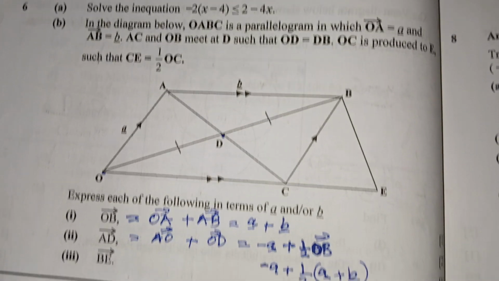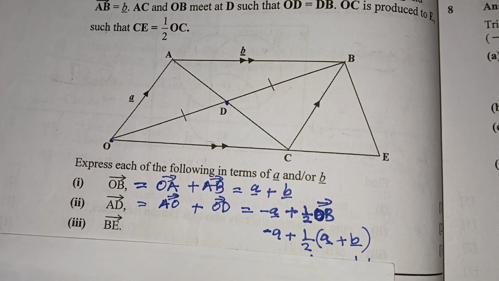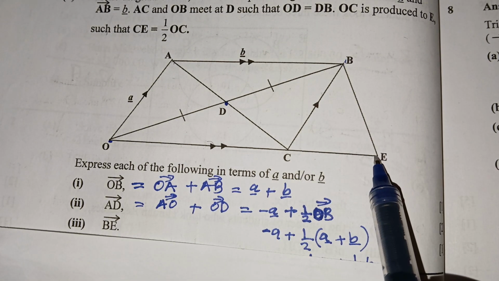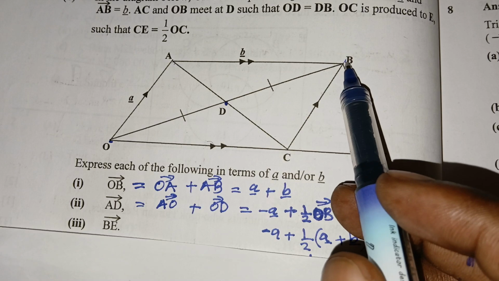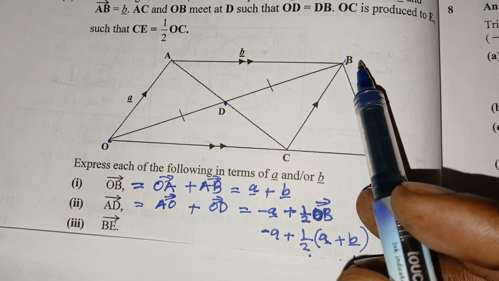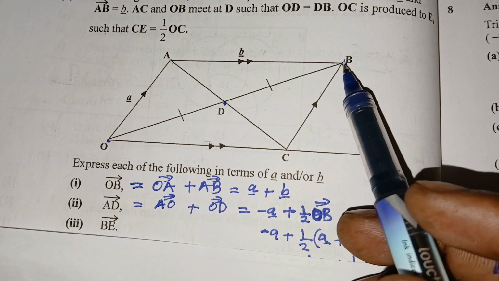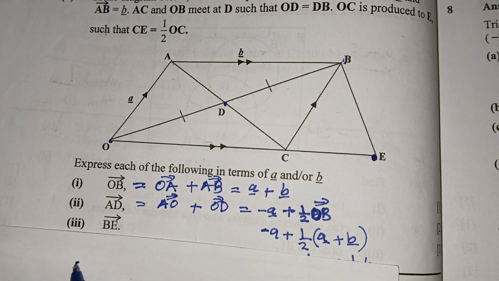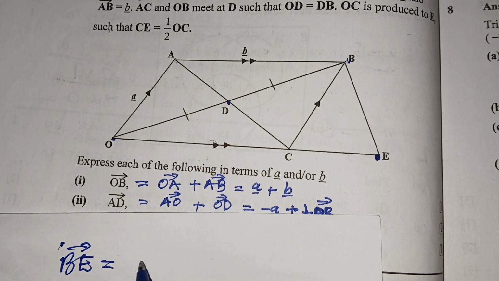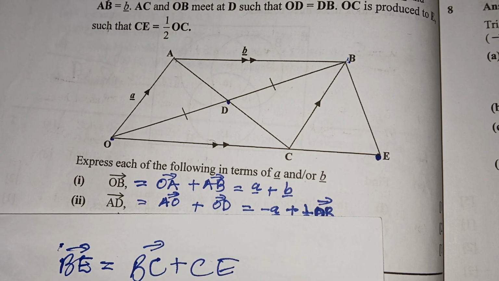So then I want to draw your attention to the last question here, which is BE. So how do we deal with BE? If you look at BE, it is from B to E. So B to E, we could take so many routes, but in the case of simplicity and taking something that does not complicate things, we would look at it this way, that BE would be easier if we say it is equal to BC plus CE.